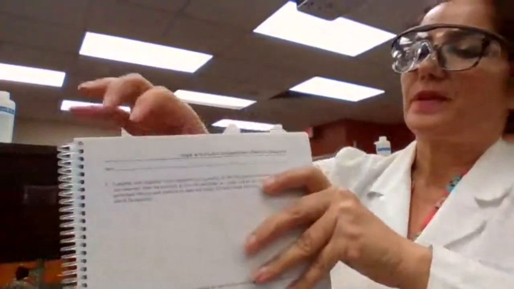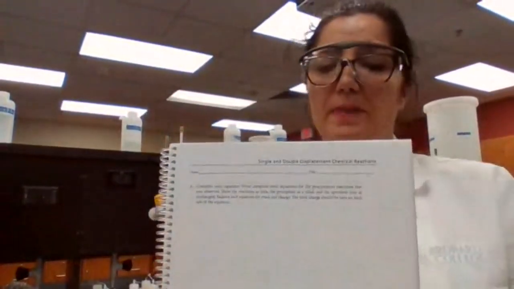For part 6, you're going to write the ionic equation. When you're writing the ionic equation, the compounds that are not soluble are going to stay in the solid form. But if they are soluble, they break down to ions.